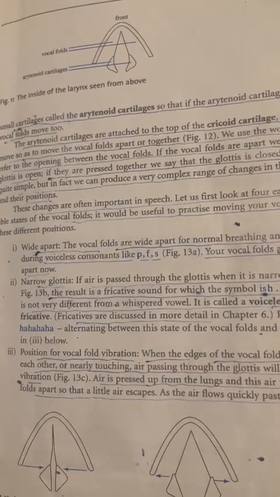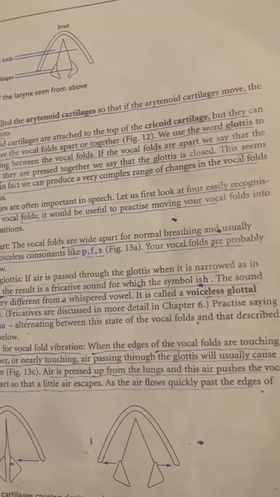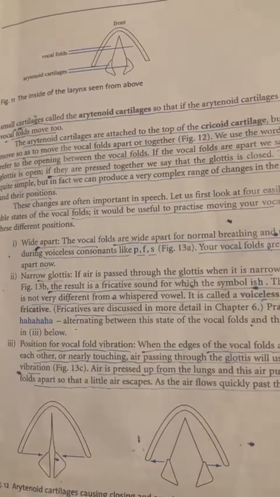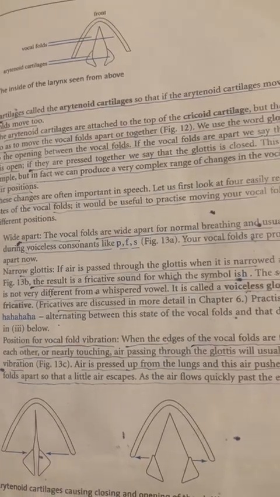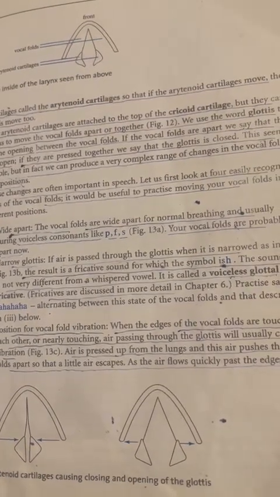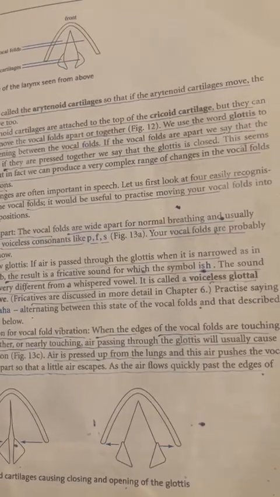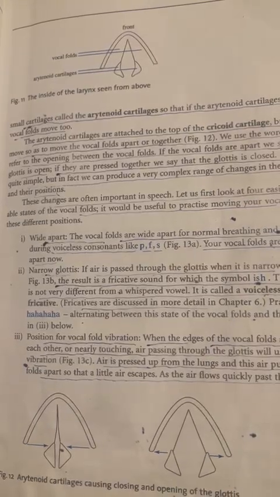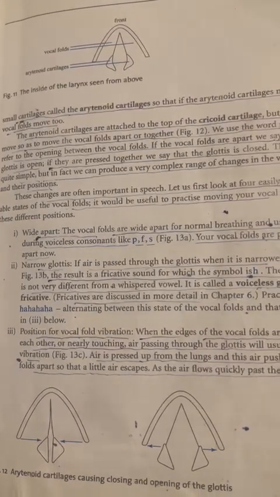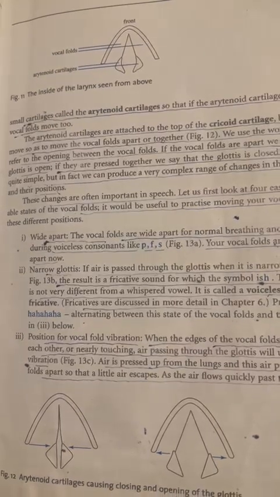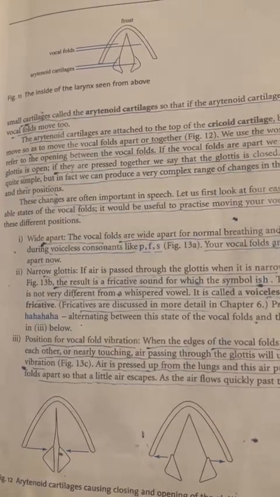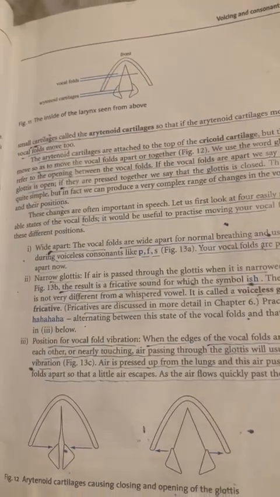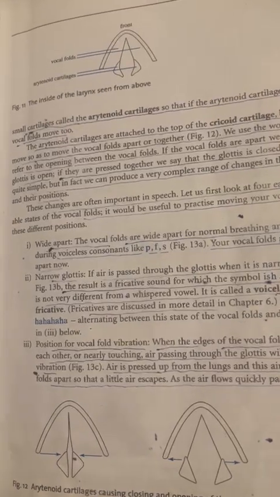It is called the voiceless glottal fricative. Fricatives are discussed in more detail in chapter 6. We will see the fricatives. Practice saying h, alternating between this state of the vocal folds and that described in 3 below.